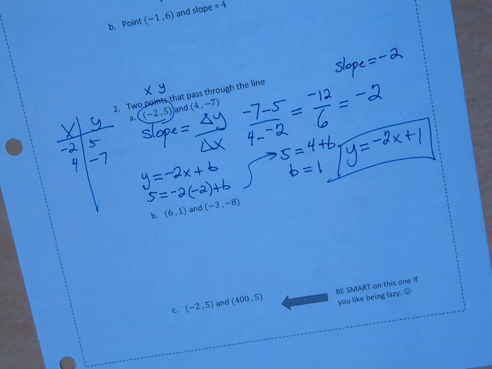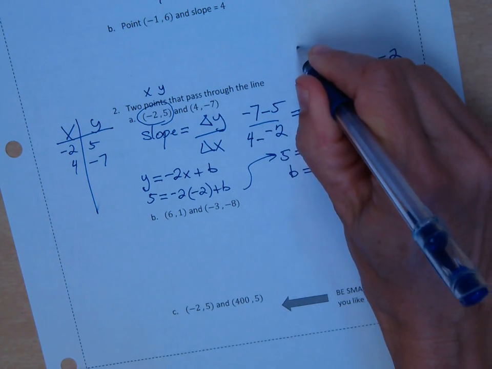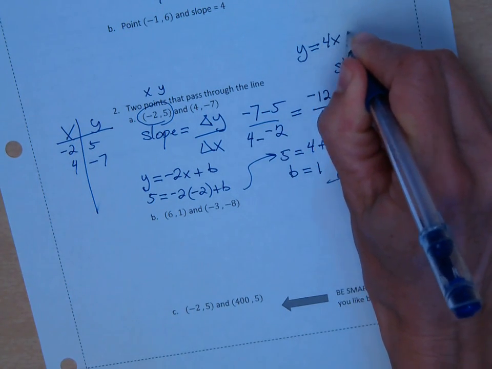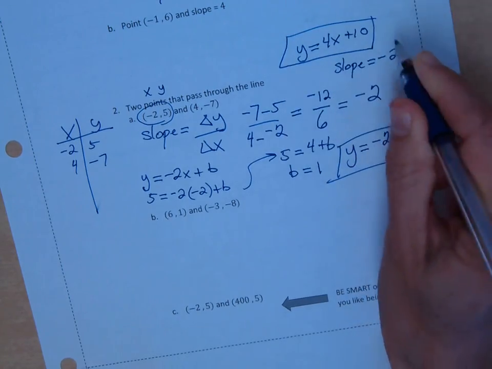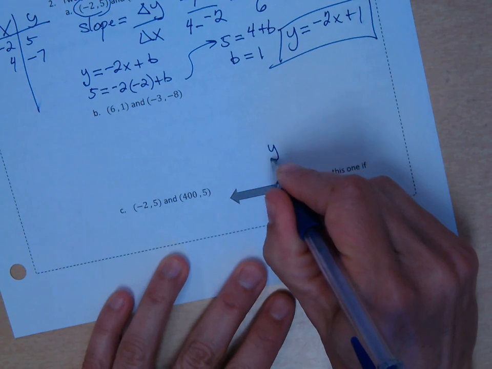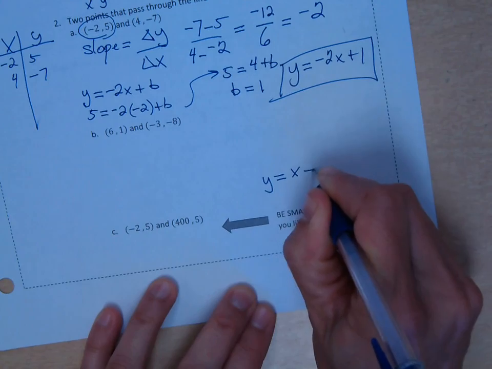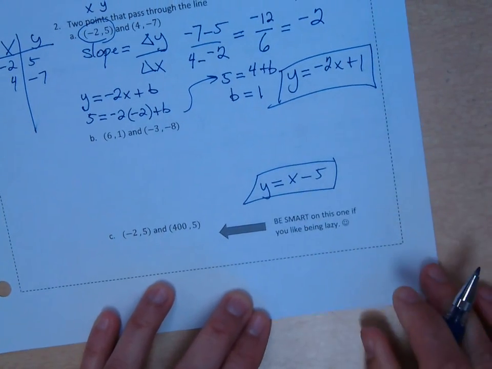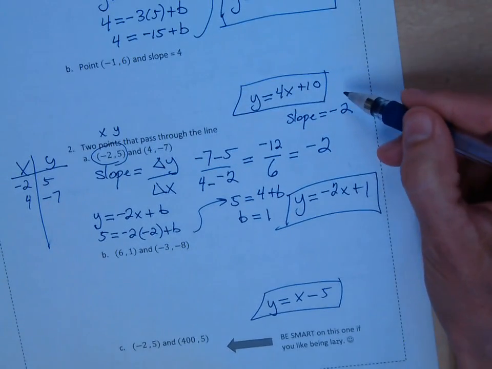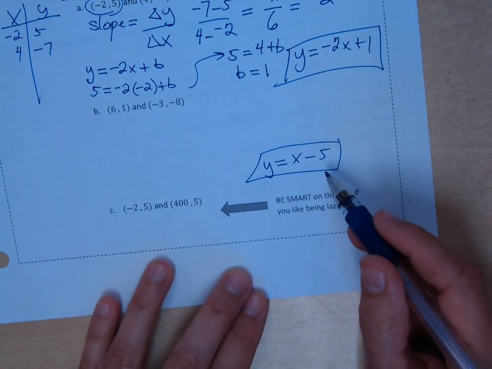So I'm going to put the answers to the other ones, and you fill in the blanks. So for b, here's the answer. You could box it. You know you're trying to get to this, but you show the rest of the work. For this one, you want to get this for your final answer. Y equals x minus 5. So for here you want to get y equals 4x plus 10. Here you want to get y equals x minus 5.